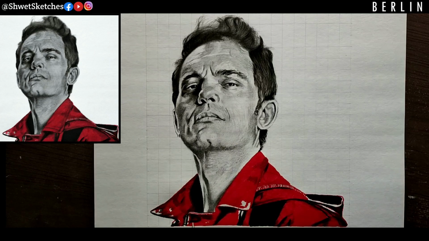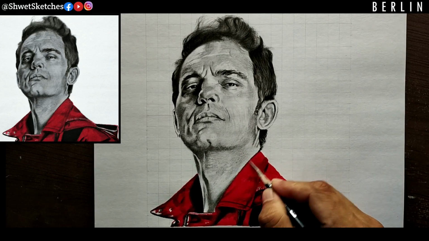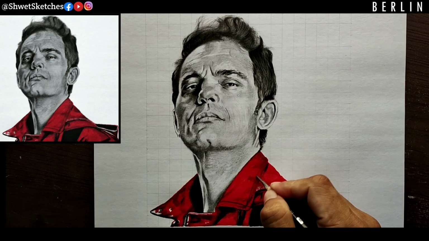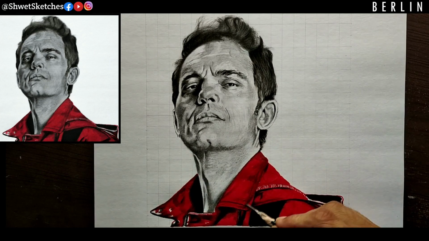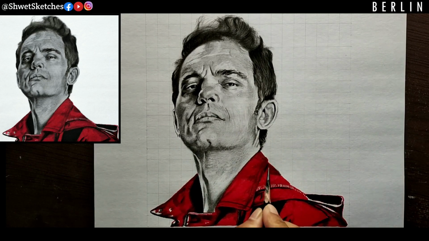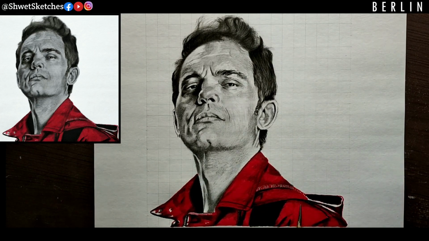I have used a graphite pencil because it blends more than charcoal pencils or sketch pens. You can also use a 3B graphite pencil. Don't go darker, because if you go for 6B or 8B, it will give you a totally dark look and it will not look realistic, as you can see on the right-hand side of his collar. It is a realistic look.